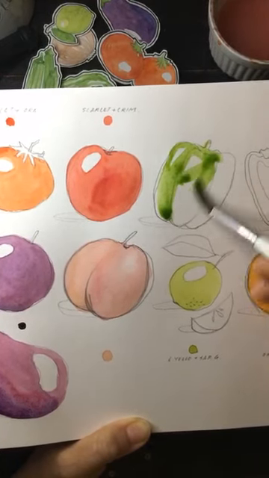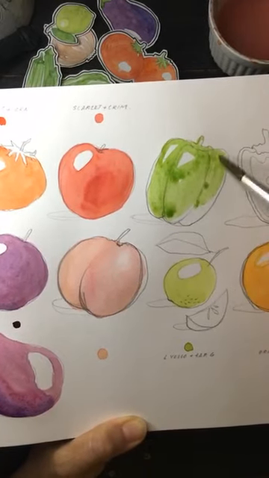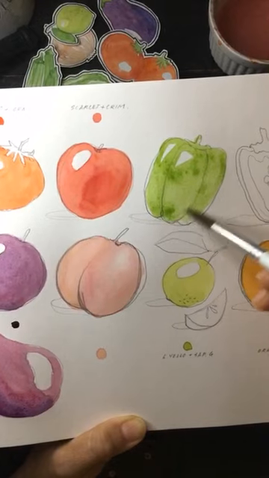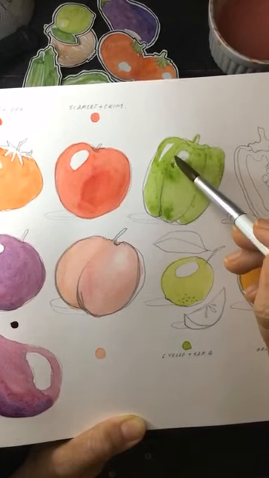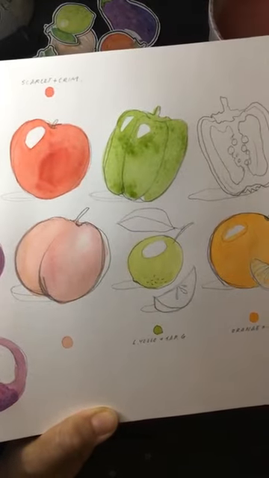For those of you who attended the session yesterday, like we painted the beetles, that little bit of highlight made the beetles look so much more charming. It's the same thing that works with fruit and vegetables as well.